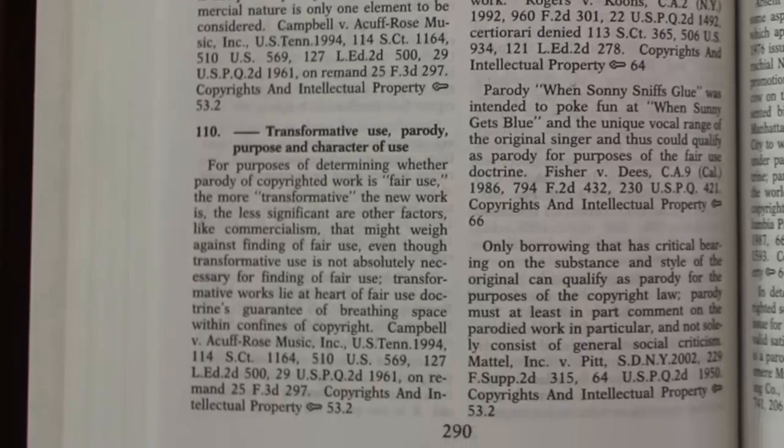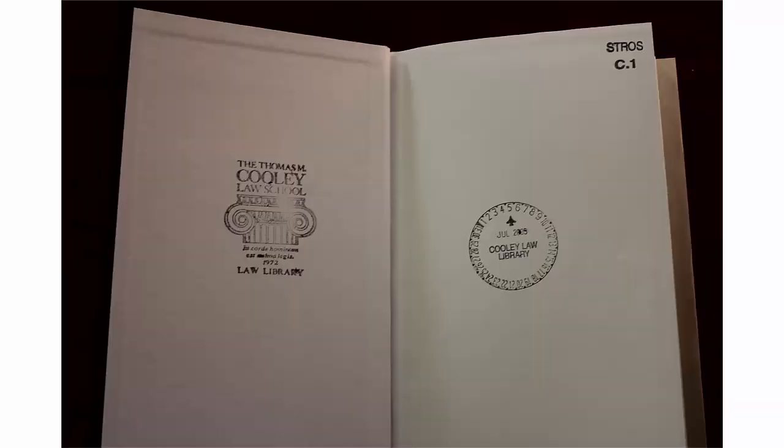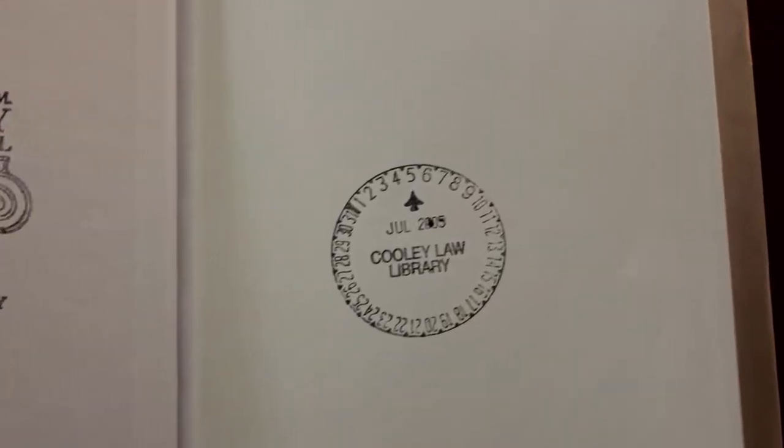So we'll try the other page here, and there's nothing on point there either. So this gets us to step 3. We now want to look for cases that have been published since this volume was published. Now this volume was published, let's look at the first page, in July of 2005. So we want to find cases that were published after July of 2005.